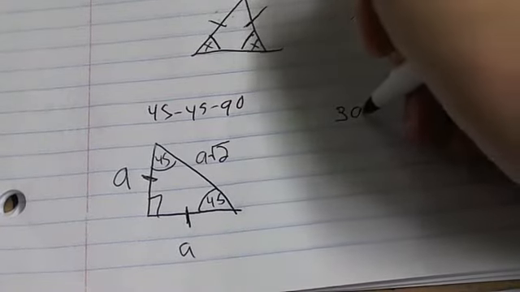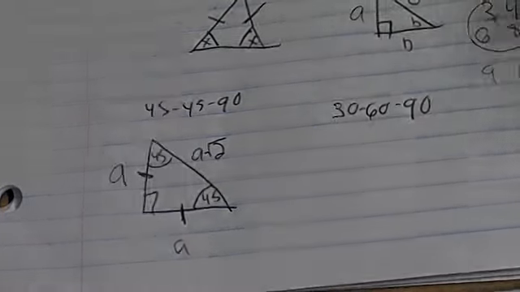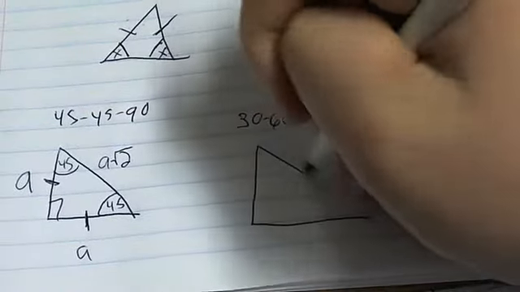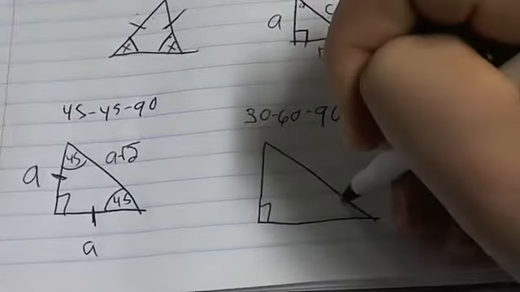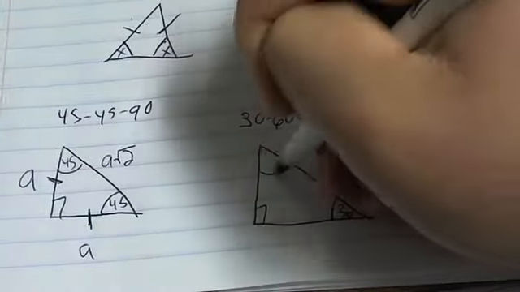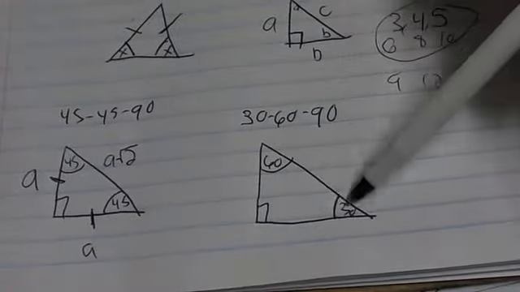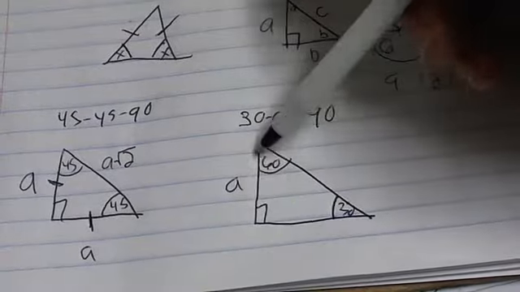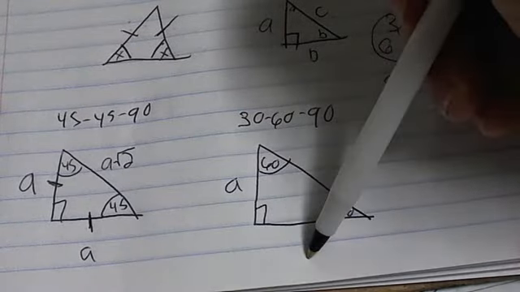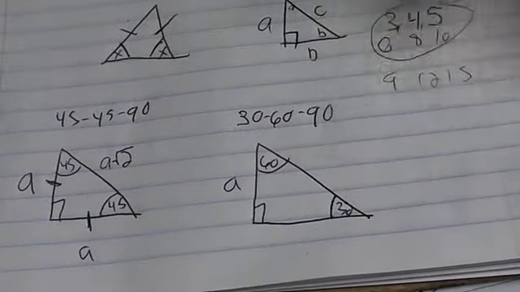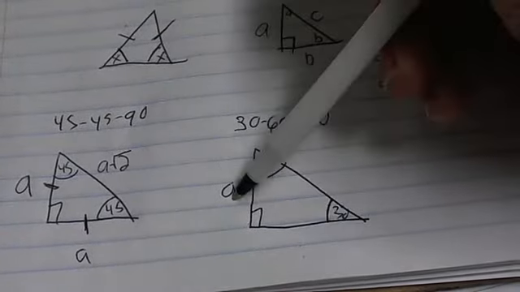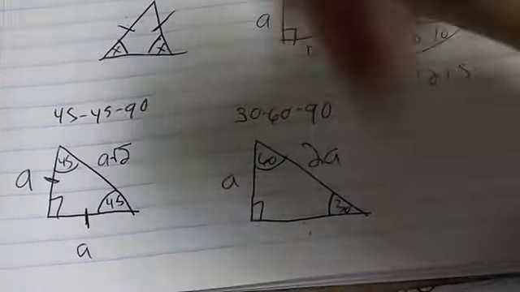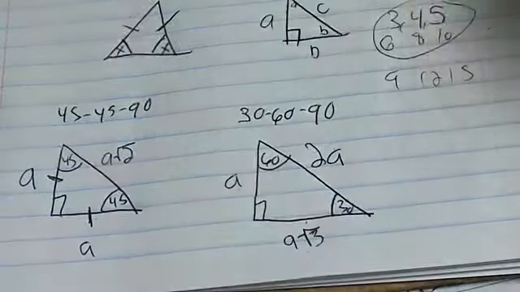The next one will be a 30, 60, 90 right triangle. Kind of the same thing. So this is 90, this is 30, and this is 60. Now you have to remember, this is 30, so 30 always corresponds to the smaller side. Let's say A. 60 always corresponds to the longer side, and then 90, of course, is going to be the hypotenuse. Now, if the short side for a 30, 60, 90 triangle is A, then the hypotenuse is going to be twice of that, and then the leg is going to be A times square root of 3.